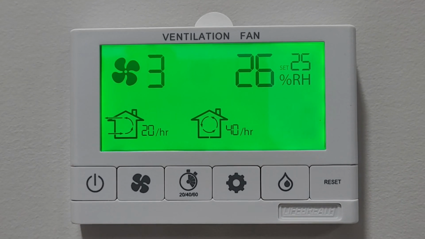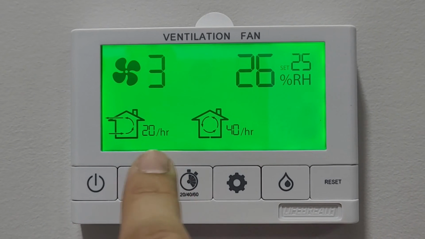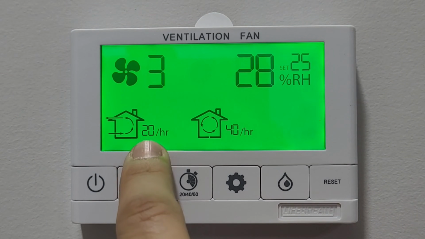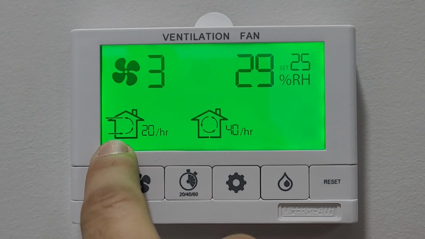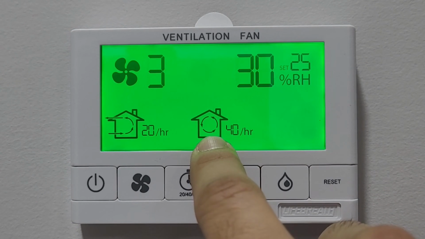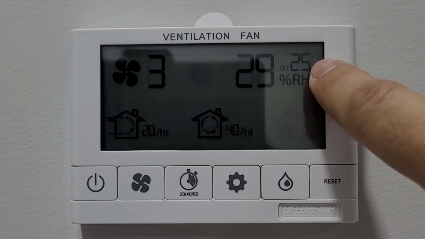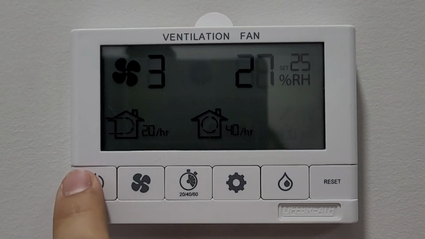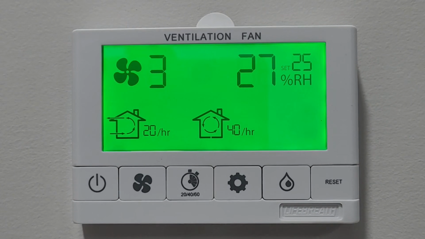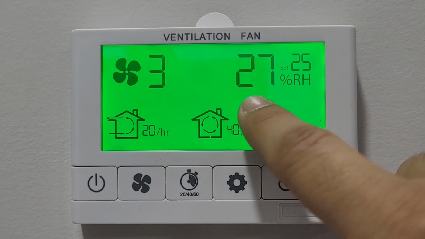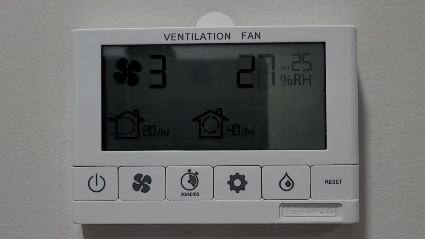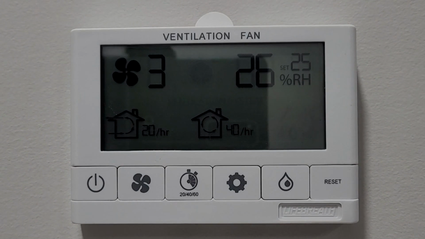First is the HRV ventilation system. In this one, I will talk about two modes that can help reduce the humidity inside the house. The first is to use 20 minutes on ventilation mode with 40 minutes recirculation mode and reduce your humidity setting to 25 RH. What this does is make your HRV system run all the time until your humidity here, which is the real-time humidity in your house, drops down to 25 or whatever level you set.